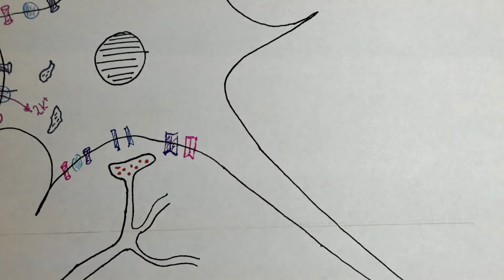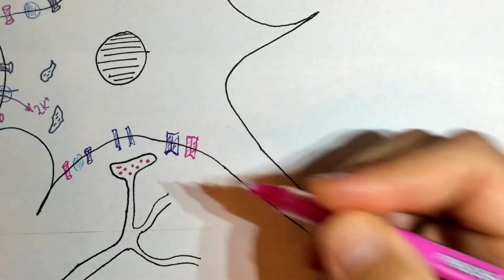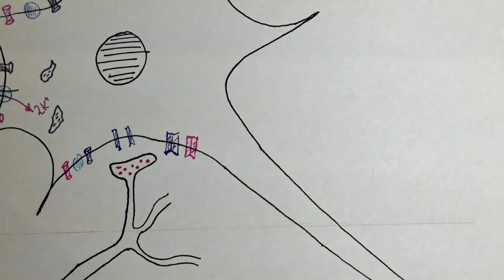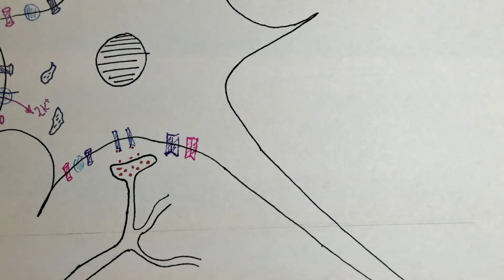Whereas, that one is in purple, and this one in pink is a voltage-gated channel for potassium. Let's not forget our ligand-gated channel is open.